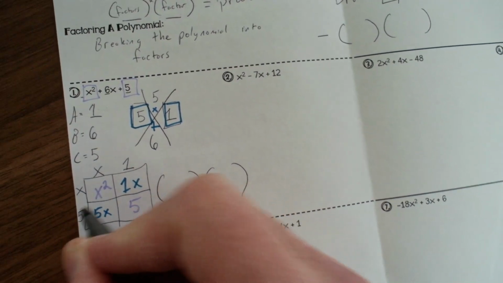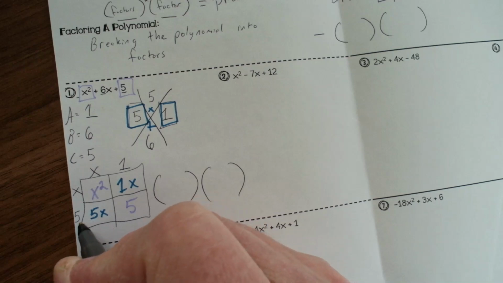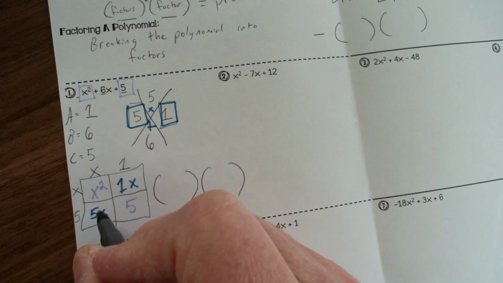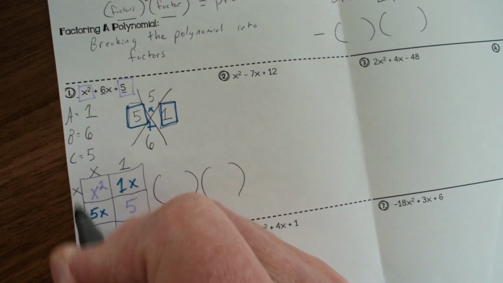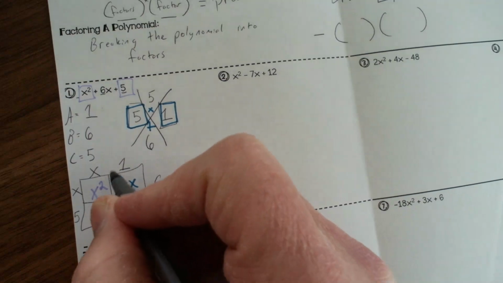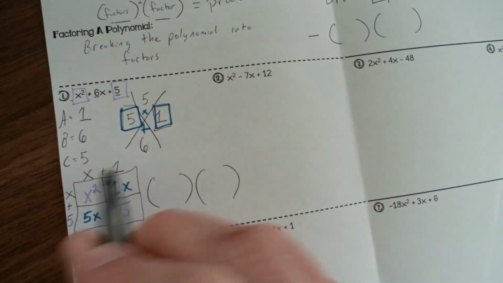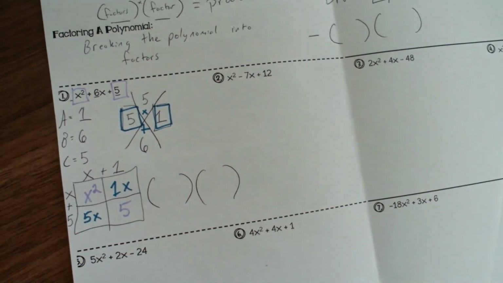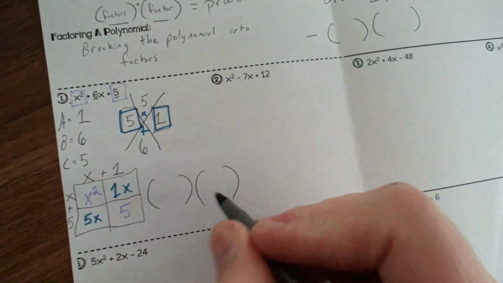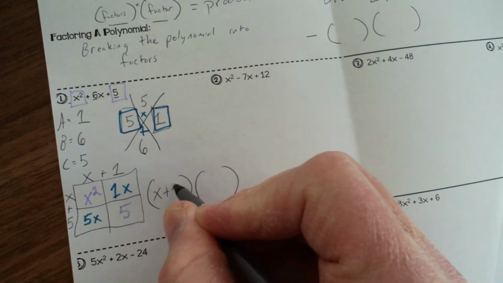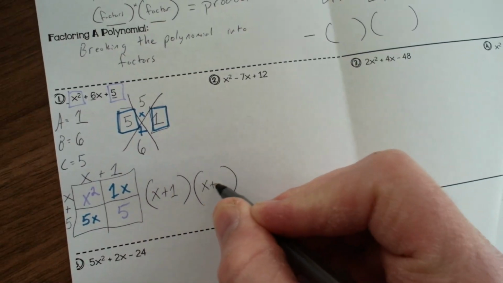Well, this is 5. And then I can confirm it here. Is 5 times x 5x? Yes. So if I was multiplying this as a multiplying polynomial problem and everything's positive, then that's exactly what I'd have if I was multiplying these binomials. So these become my binomials. This is x plus 1. This is x plus 5.